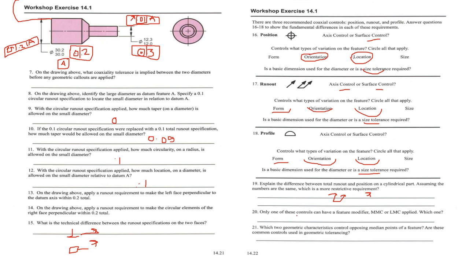And in the next, 20th question, which of these controls can have a feature modifier? The answer is MMC. And which two geometric characteristics control opposite median points of a feature, and are not commonly used in geometric tolerancing? These are concentricity and symmetry. We are not using these in drawings based on GD&T, and they take no feature modifier.